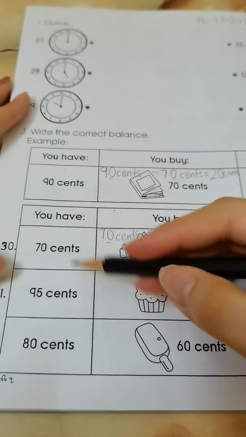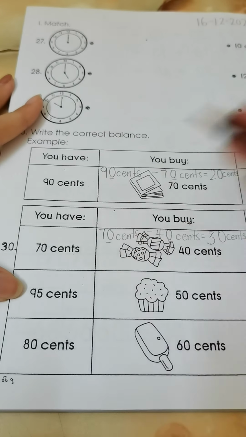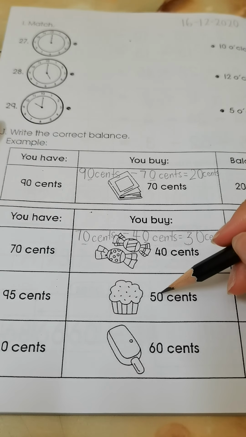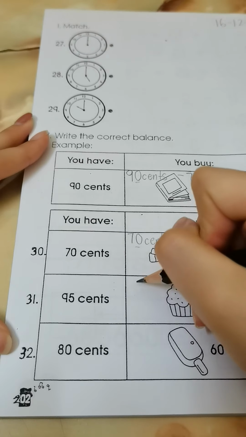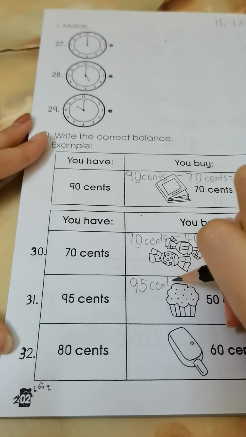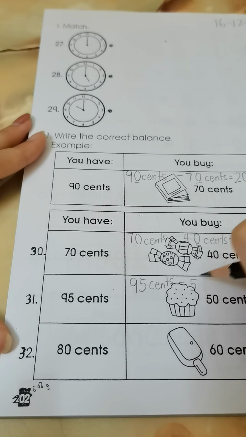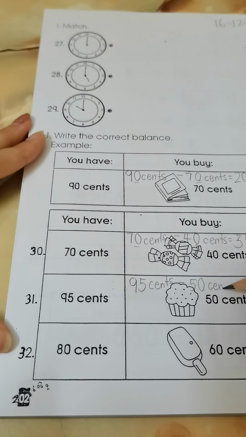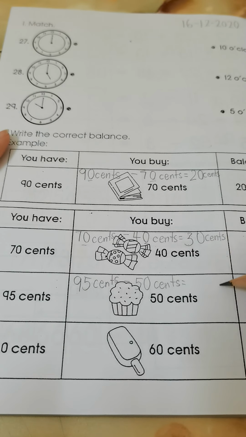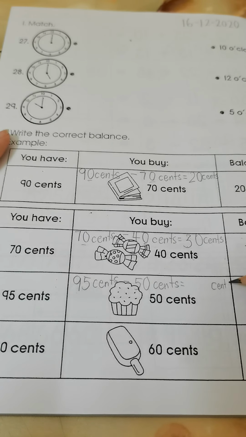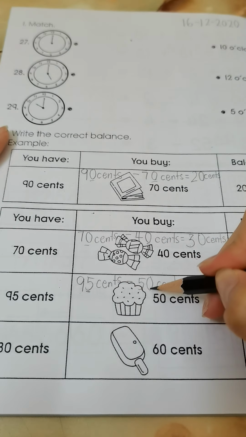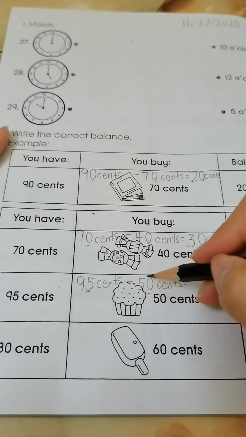And here you have 95 cents in total and you want to buy things that cost 50 cents. So you just use the total money that you have to cut the things that you want to buy. Then you can get the balance. And now we're going to count it. First, you just count the ones first. 5 minus 0 equal.